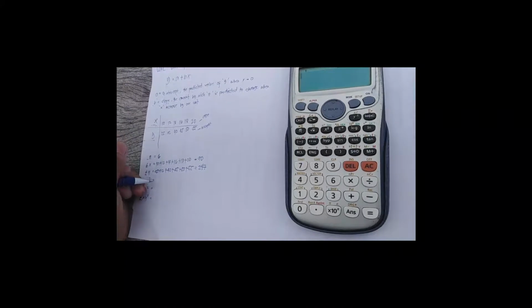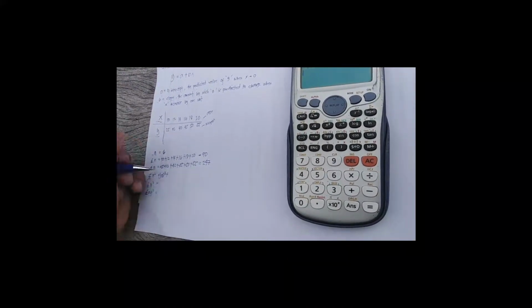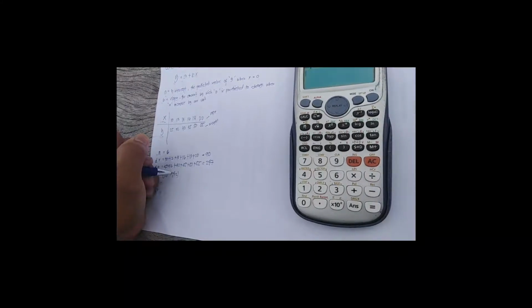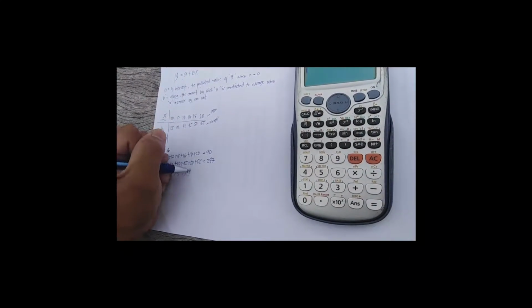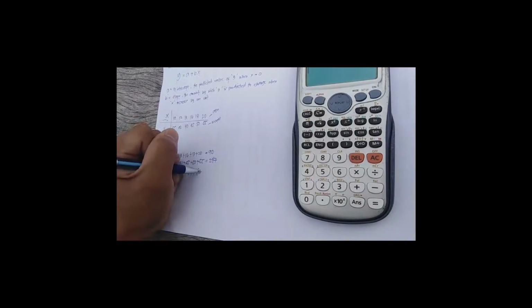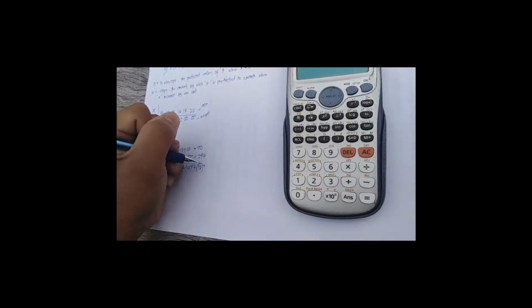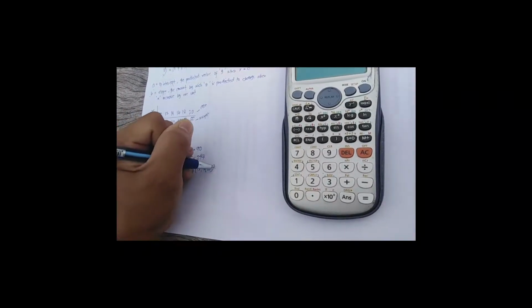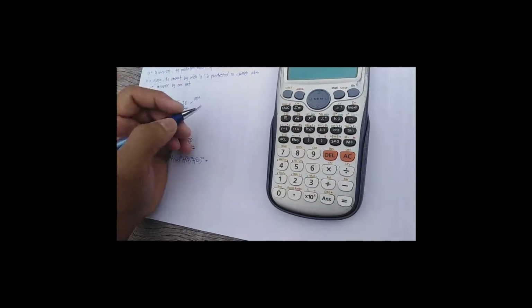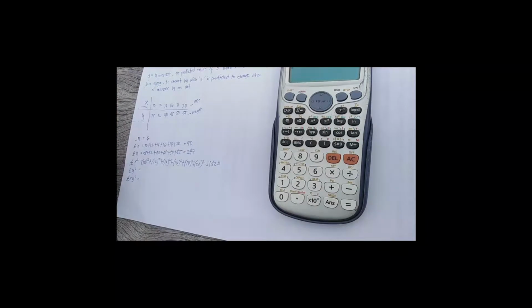At ang atin naman summation of x squared, lagyan lang po natin ng squared ang 10, ganun din. 10 squared plus 12 squared plus 14 squared plus 16 squared plus 18 squared plus 20 squared is equal to 1,420.